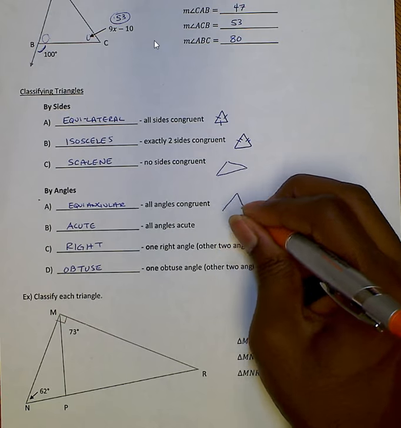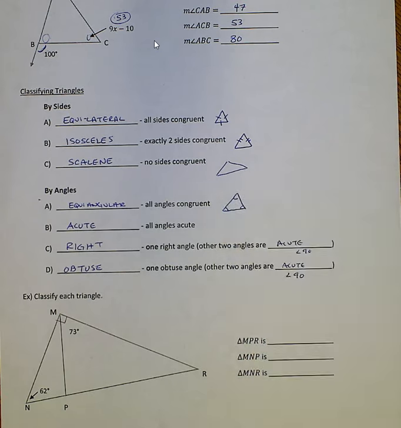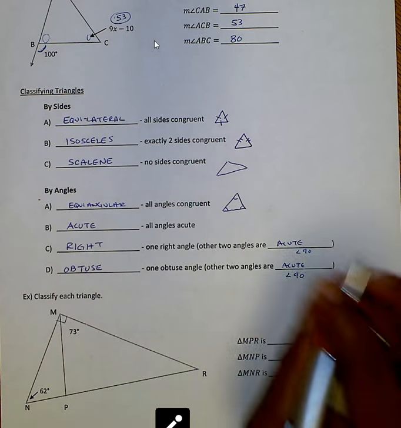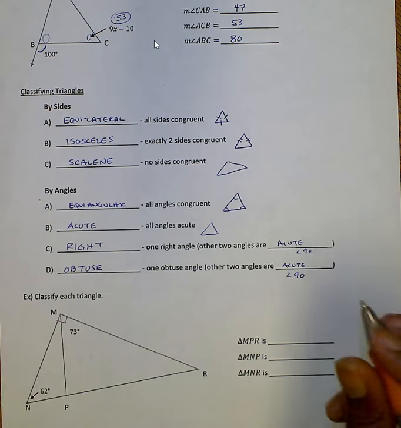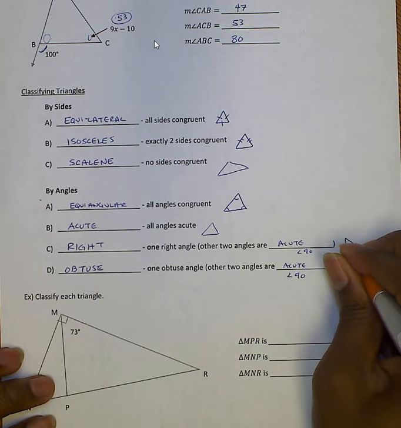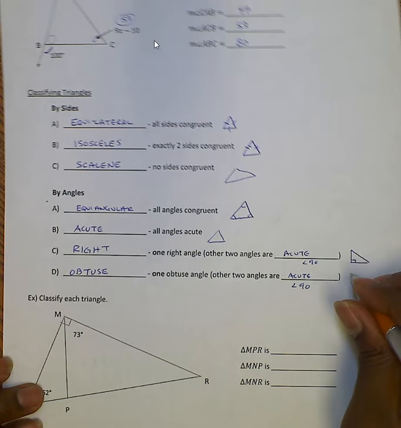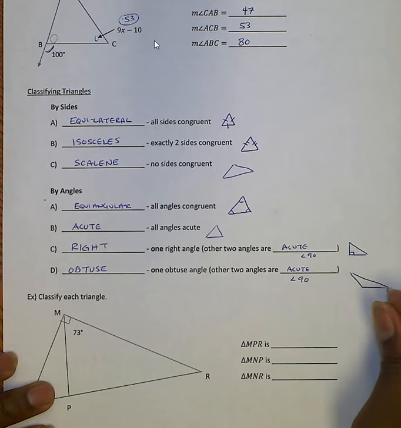Equiangular, you might see something like this, where all the angles are arced. Acute, again, they're not probably going to have anything to mark that it's acute. A right triangle can associate with a little square there. And obtuse, again, not very many markings, but you might associate it with something like that.